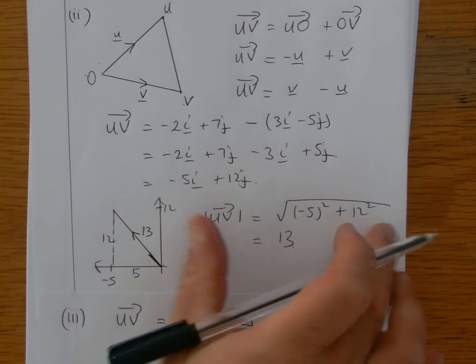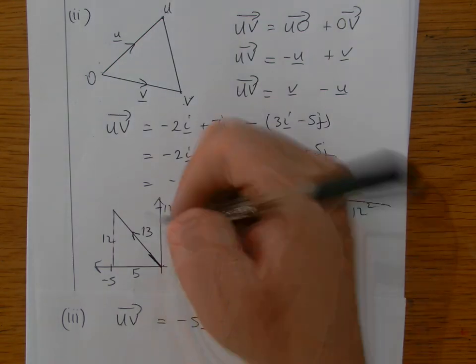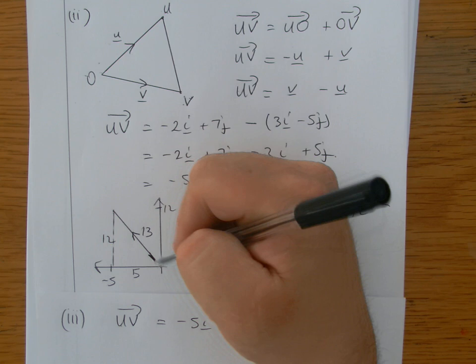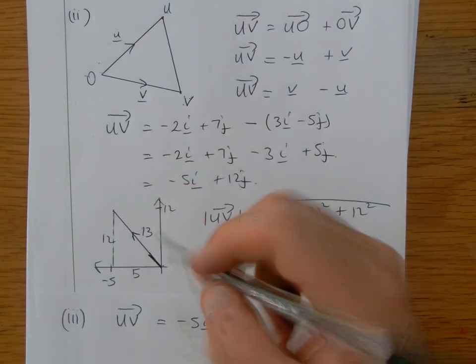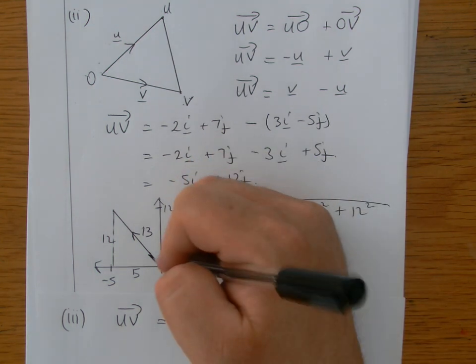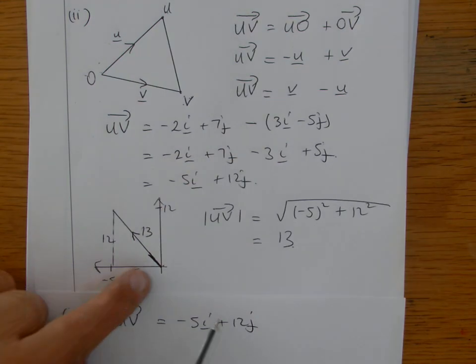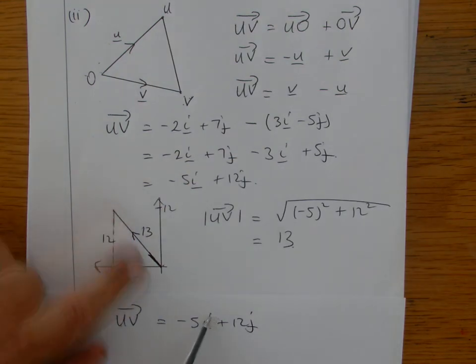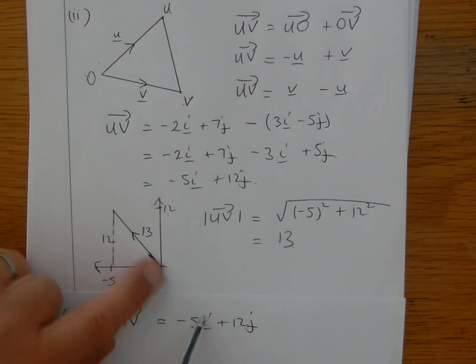We worked out the size of it using Pythagoras, but I don't want to go a length of 13. For a unit vector, I only want to go a length of 1. So I need to divide that line by that length so that I only go one step.